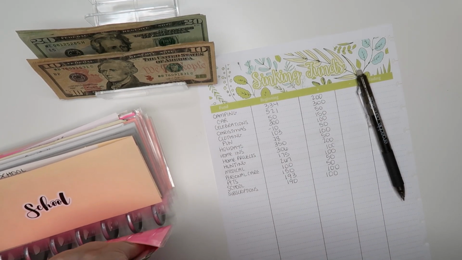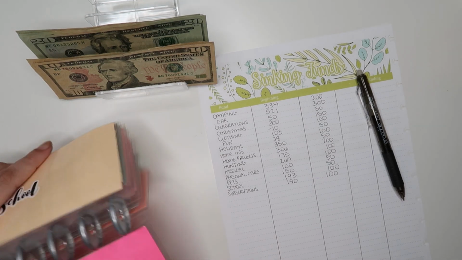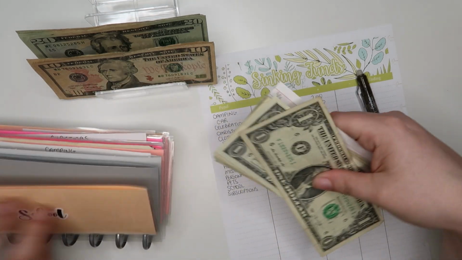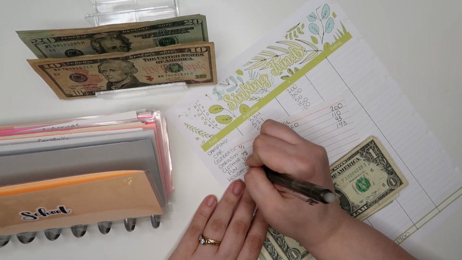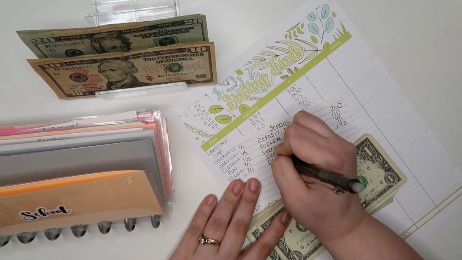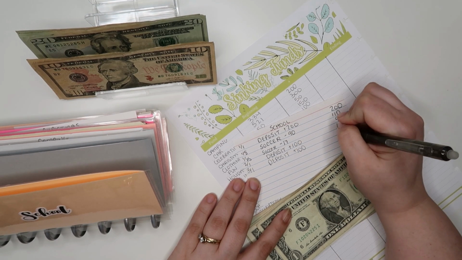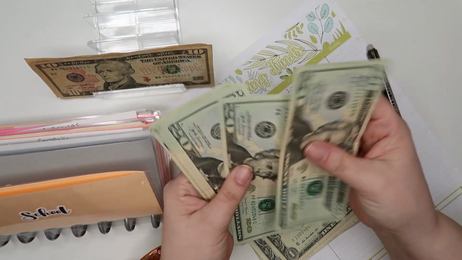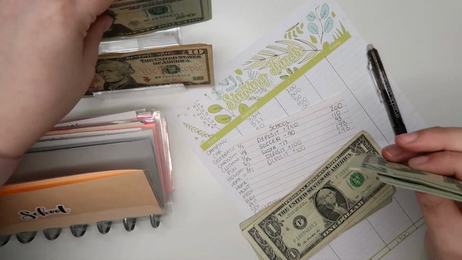for pets. Okay, so school and subscriptions are both getting 100, so I didn't need to do that, but that's okay. For school, we're gonna add 100. It's gonna take it from 193 to 293. 20, 40, 60, 80.